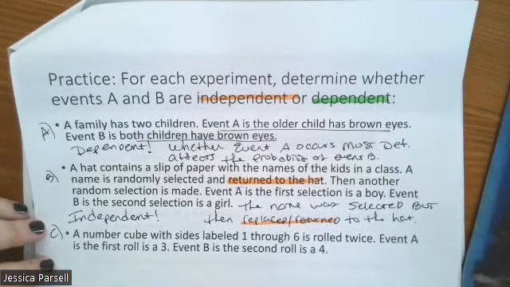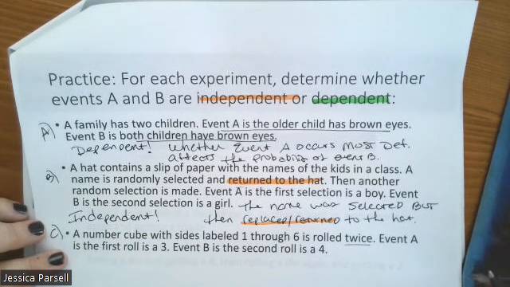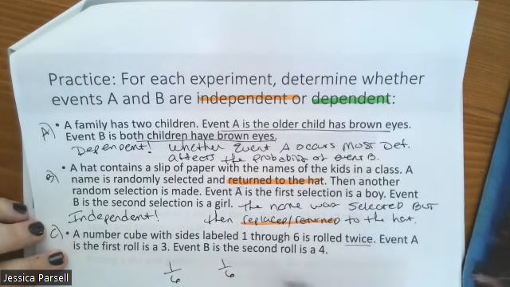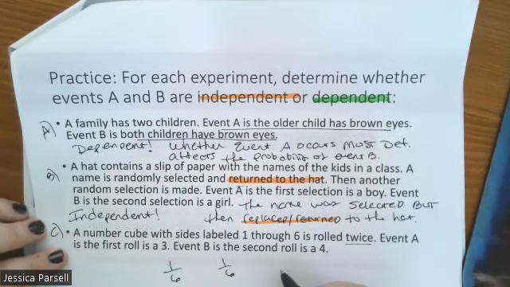Okay, a number cube with sides labeled 1 through 6 is rolled twice. Event A is the first number roll is a 3, right? So we know that's a 1 out of 6 chance. Event B is the second roll is a 4. We know that's a 1 out of 6 chance, okay? So what do we think about this? Do we think these are dependent or independent? So hopefully you're thinking these are independent, okay?